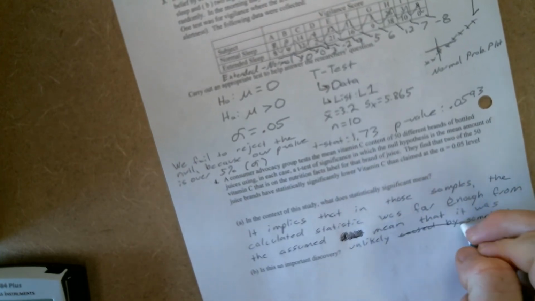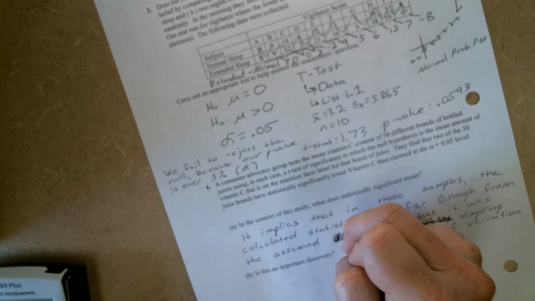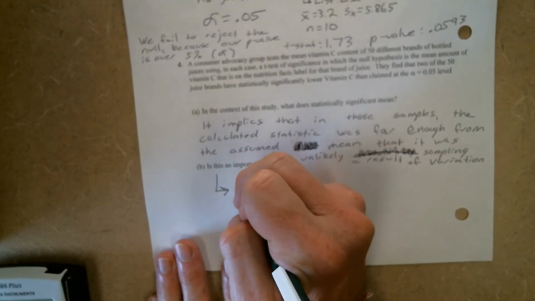So it implies that in those samples the calculated statistic was far enough from the assumed mean that it was unlikely to be caused by sampling variation. I don't love how that sounds. From the assumed mean, that it was unlikely a result of sampling variation. Let's go with that. I like that better. Unlikely a result of sampling variation. Now, is this an important discovery? All right. Probably not.